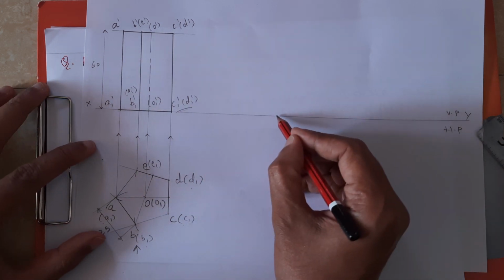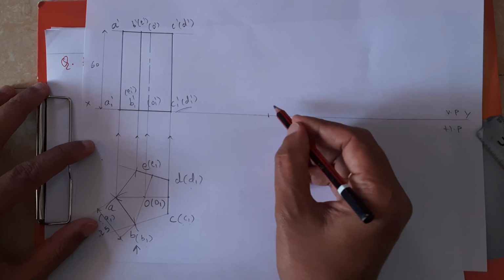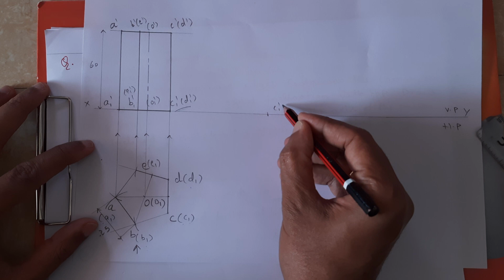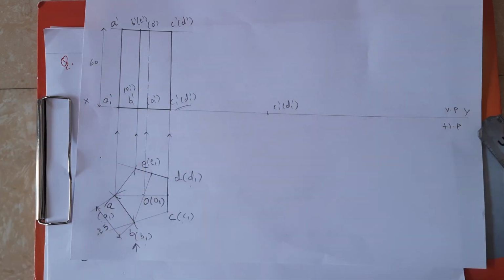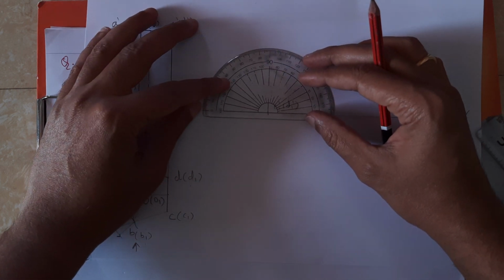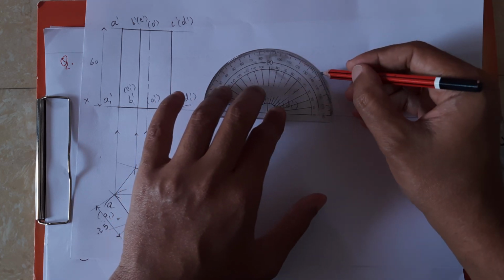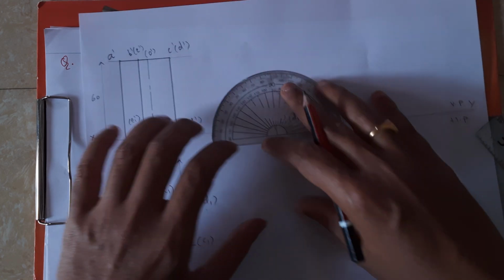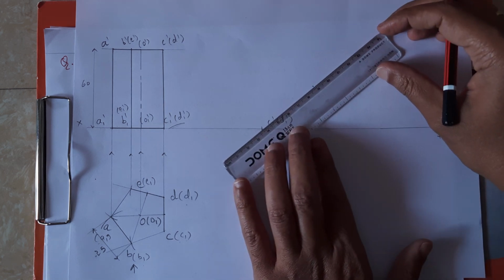So therefore I am going to fix C1 dash and D1 dash. So this is I am going to fix C1 dash and D1 dash. So it is inclined at an angle of how much? 40 degrees. From this as center, I am going to draw a line which is inclined at an angle of 40 degrees like this. Next I am going to draw the line.